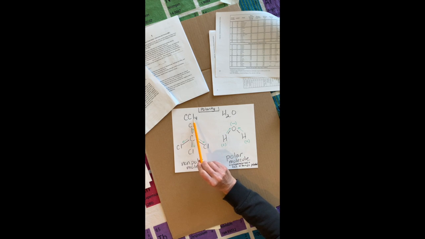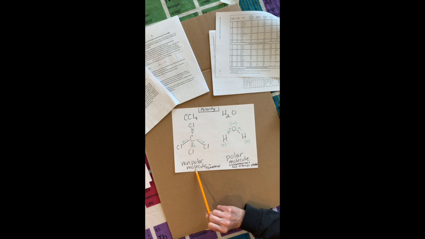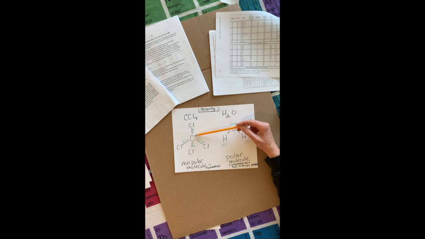Okay, let's look at some polar examples. A polar example and a nonpolar example. Carbon tetrachloride is a nonpolar molecule. It is another example of a symmetrical molecule because there is a pull in all directions of those electrons towards the chlorine, and it in effect cancels out any dipole.